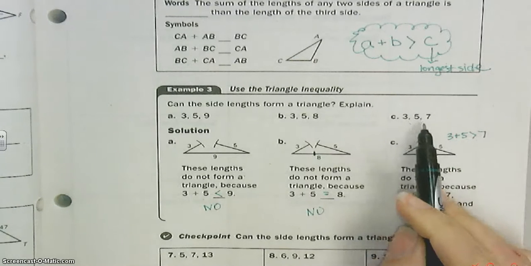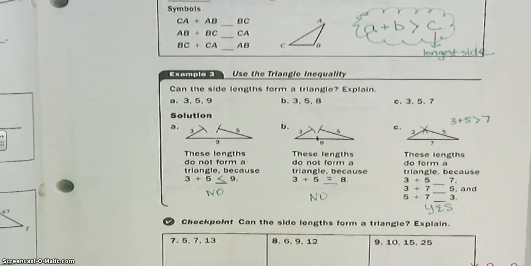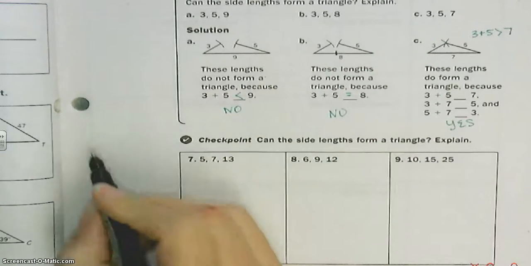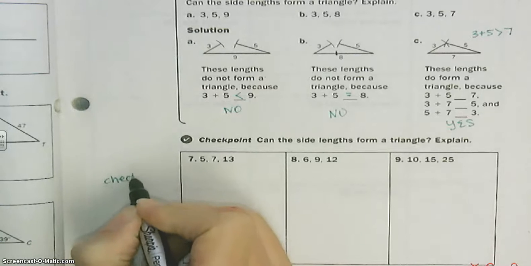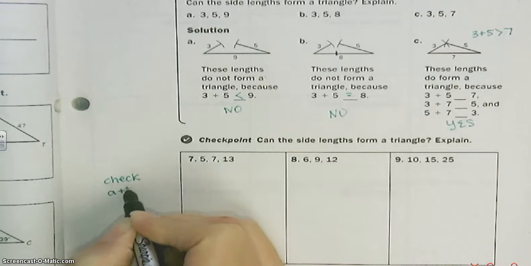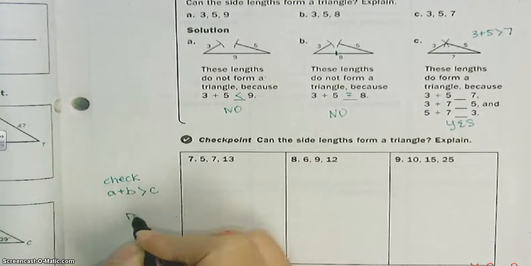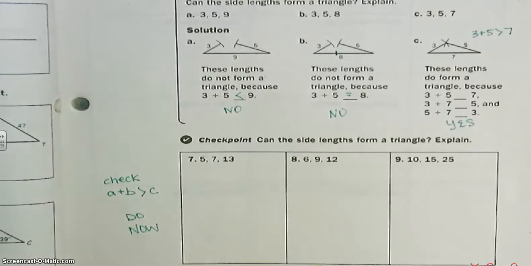So that's all you have to check. Is A plus B larger than C? Alright, so you need to check. Do this now. So your answers are yes or no. And you must show your work.